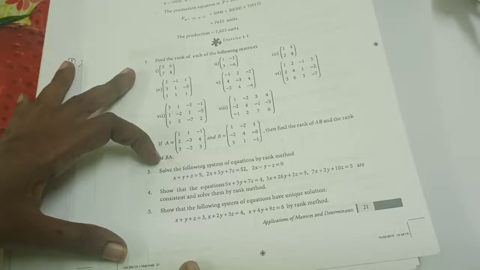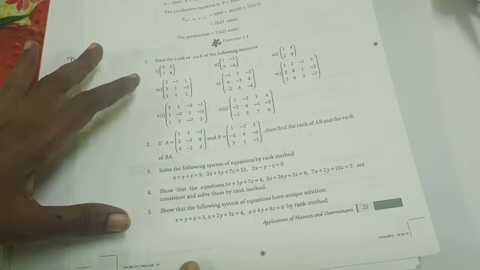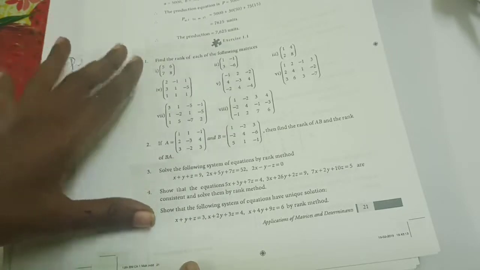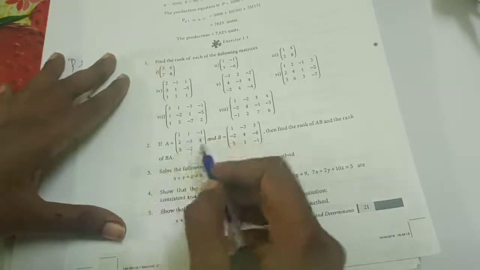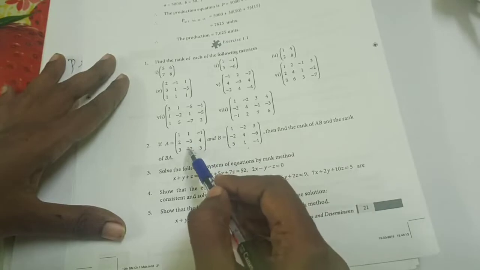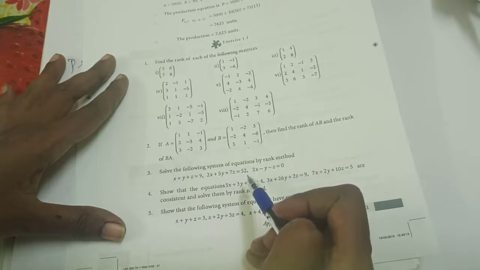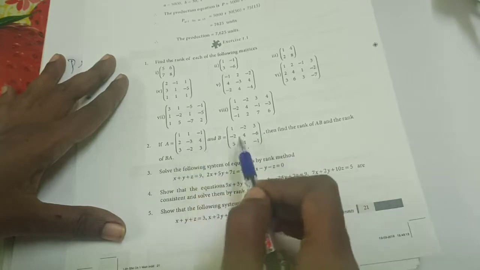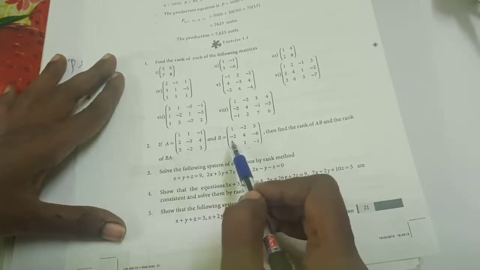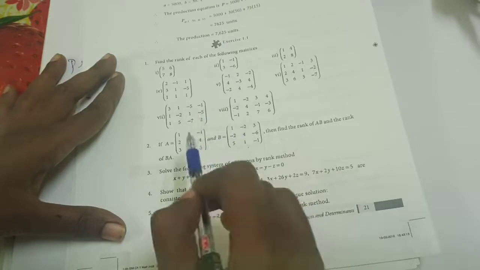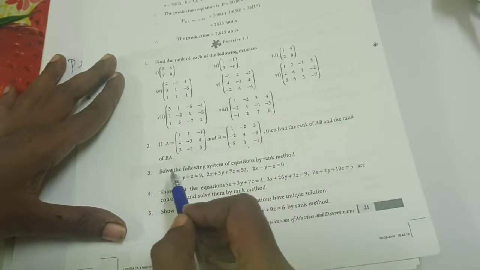So if A is equal to one matrix and B is equal to one matrix is given. Okay. Find the rank of AB and the rank of BA. So last year you learned, is it right, how to find the product of two matrices. So for this question, first you need to find the value of A into B. So AB method, A into B you need to find. Okay, when you multiply the A and B matrices, you will get the value of AB. After that, find the rank of that particular AB. Okay. Then afterwards, they ask to find the rank of BA.